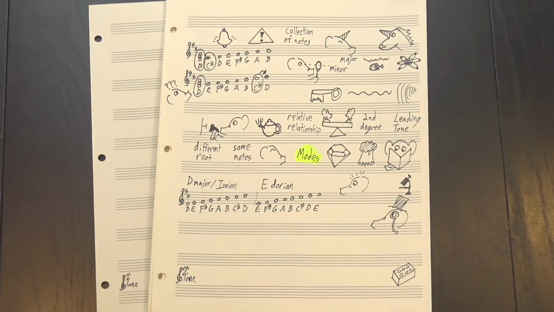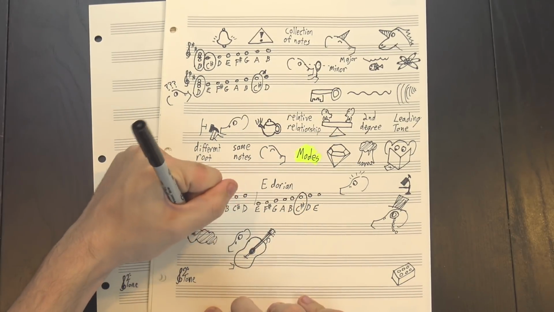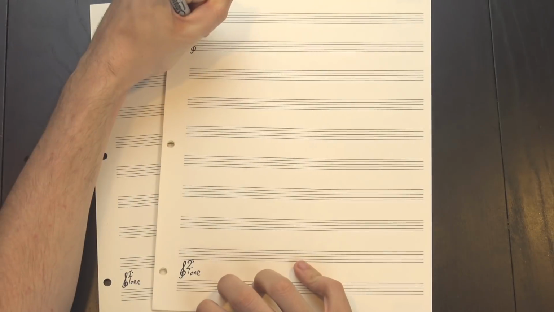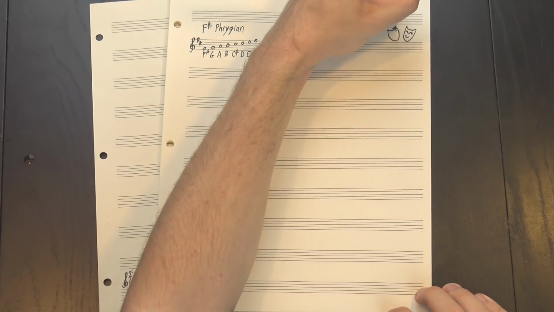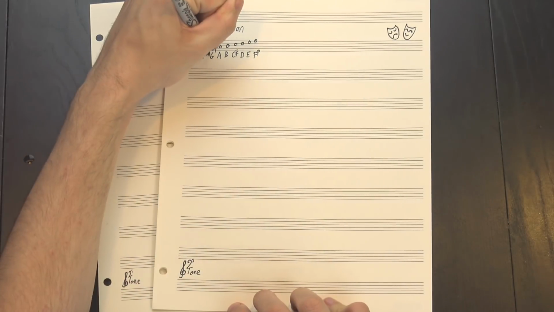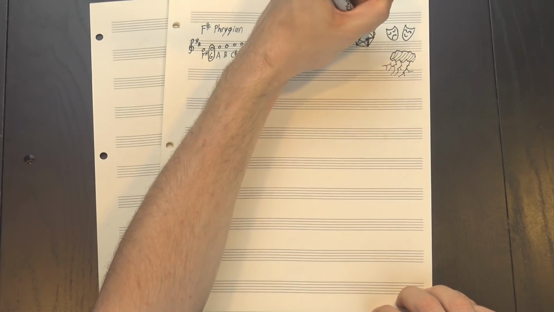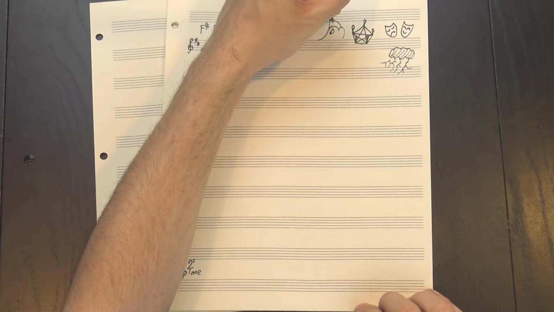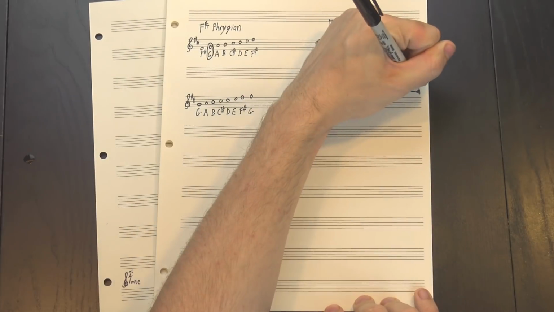This is E Dorian, which is kind of like the minor scale but with a raised 6th degree. It has a nice folky sound to it, and it lets you make minor harmonies that aren't quite so dark and sad. If we start on F sharp, we get F sharp Phrygian, which is kind of the opposite of Dorian. It's the minor scale but with a lowered second, and it sounds even darker. It's a really good scale to use if you want your music to sound evil, and it's unsurprisingly popular in metal.